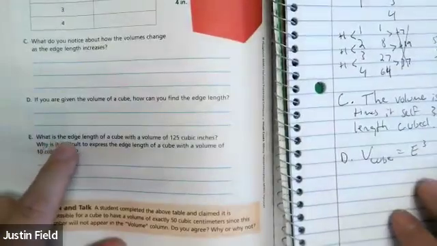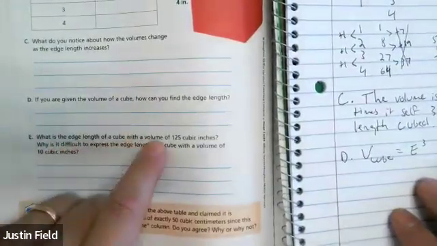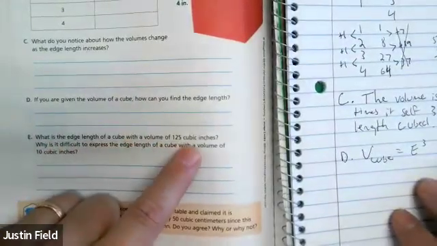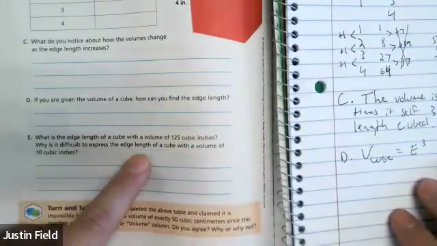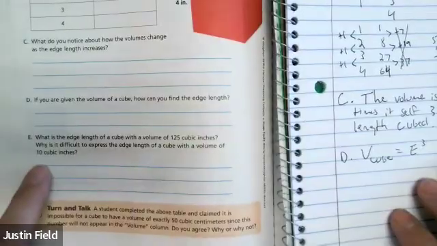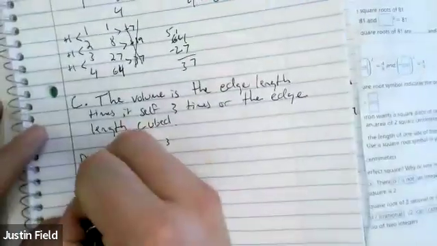Let's read it. What is the edge length of a cube with a volume of 125 cubic inches? Why is it difficult to express the edge length of a cube with a volume of 10 cubic inches? Like I said, that's important.